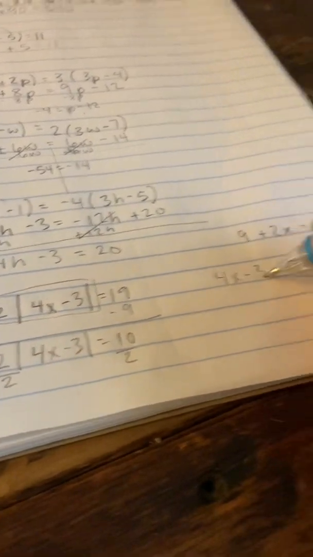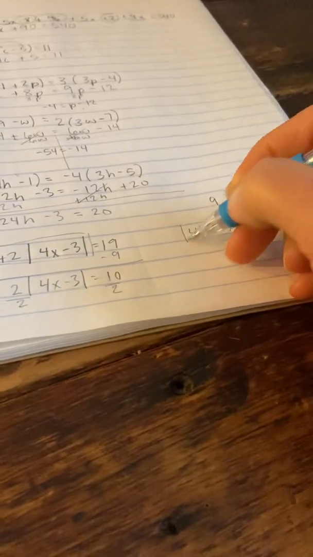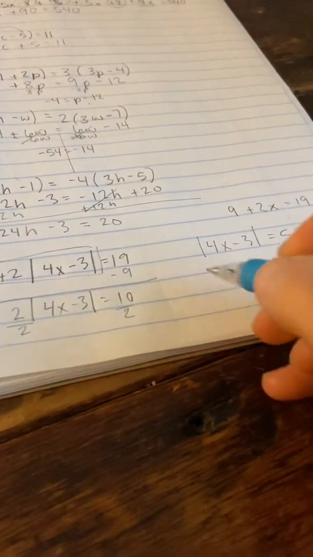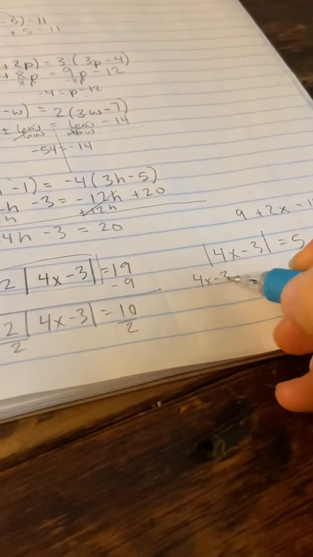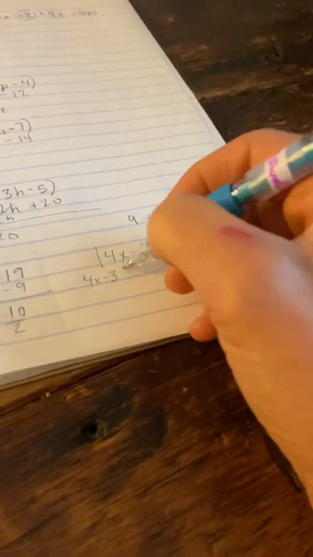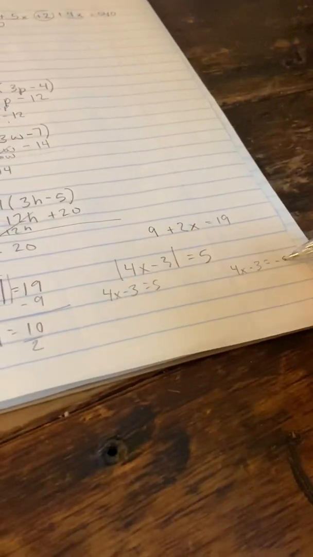4x minus 3, sorry, I'm moving my equation over, equals 5. Now I write this twice, 4x minus 3 equals 5 and negative 5, and I'll get 2 answers. Okay, I'll go over one more and then I'll do a new video. It's not so long.